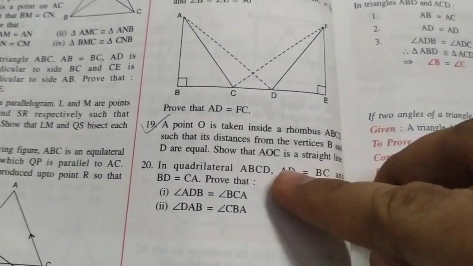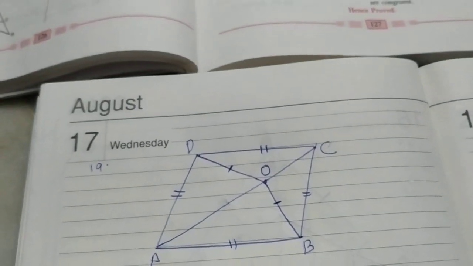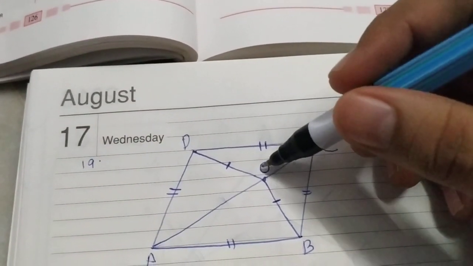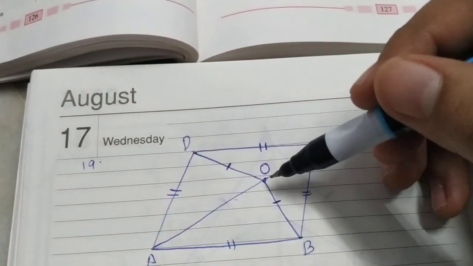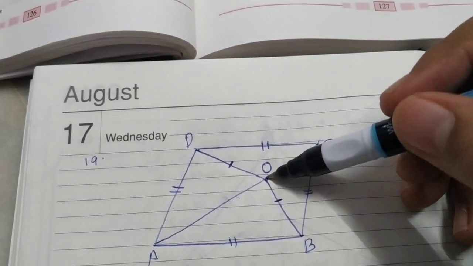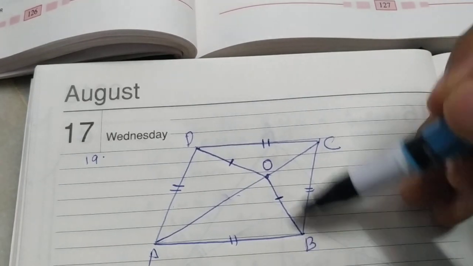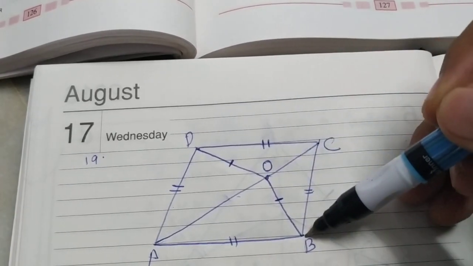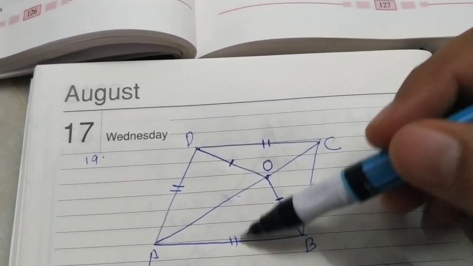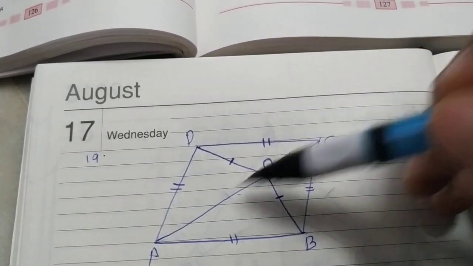Now in the 19th sum, there's a rhombus, and inside the rhombus we are taking point O randomly. I purposely didn't take it in the center because they've not mentioned anything like that, and we should never assume anything. So I took it here, and it's equidistant from vertices D and B. That means OD is equal to OB. Also, all sides of a rhombus are equal. That's a property. We have to prove that AOC is a straight line.